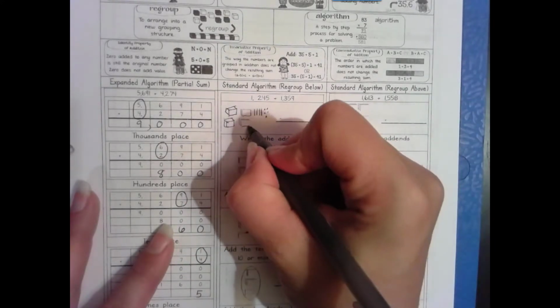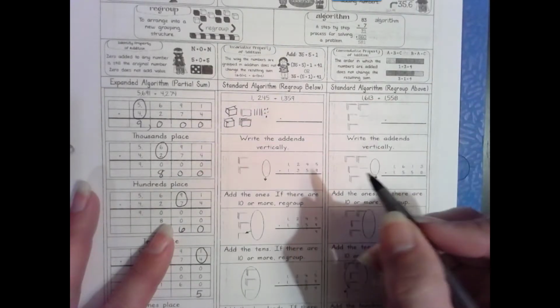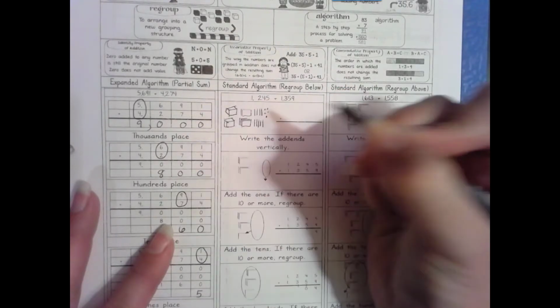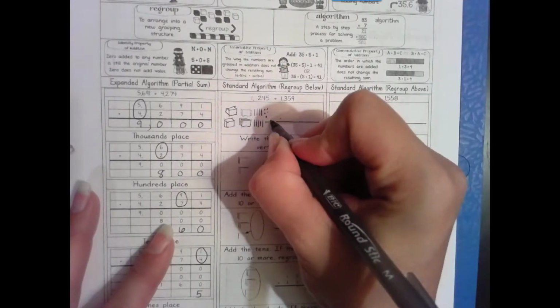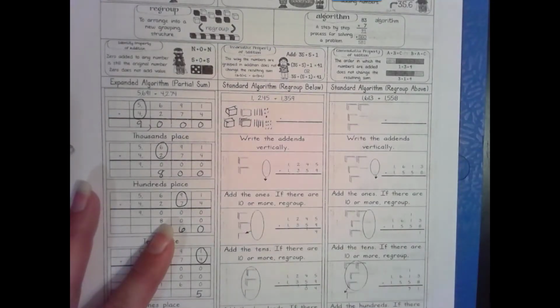And then the next one we're representing 1,300. So there's 3 of those hundreds. They're stacked 1, 2, 3. Then there are 5 tens and 9 ones.